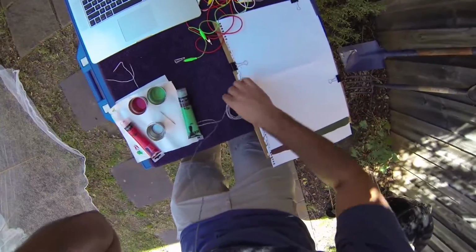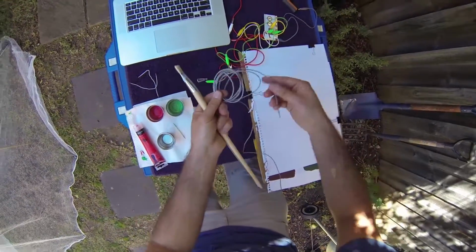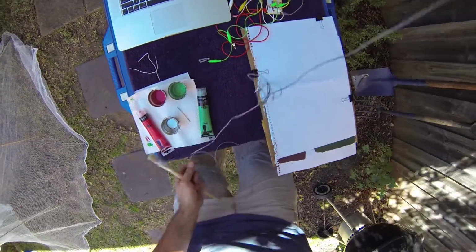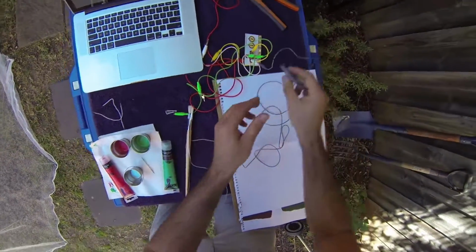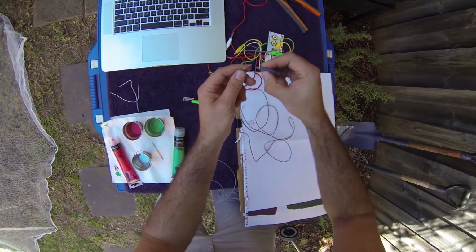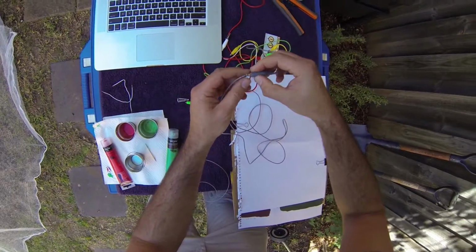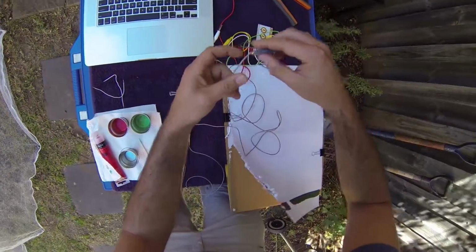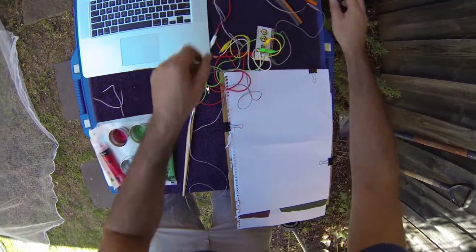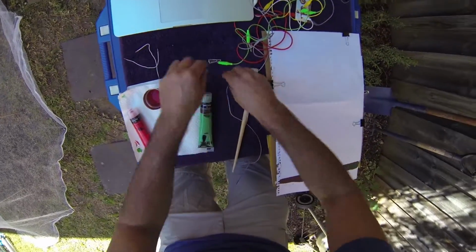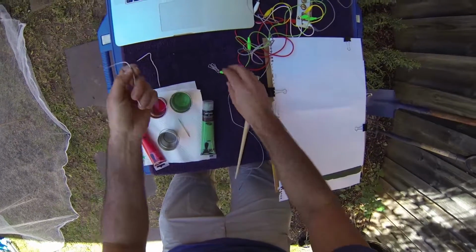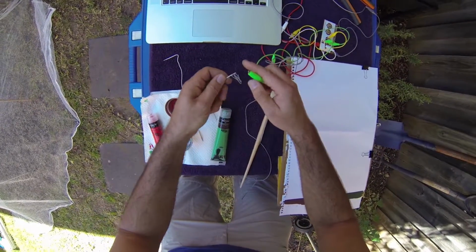So now what we do is we take the other end of the copper wire, or the stereo wire, and we just connect that to the ground. So this paintbrush is going to be the trigger for the paint.